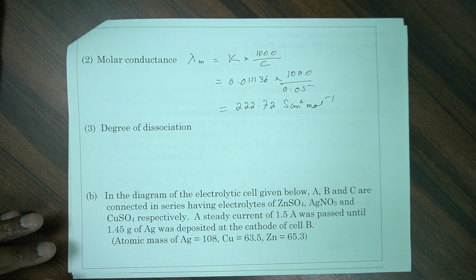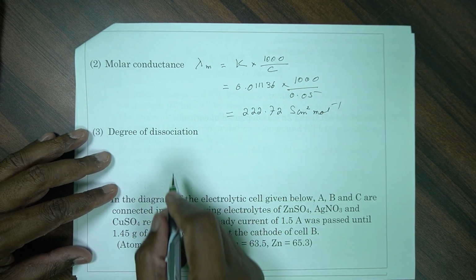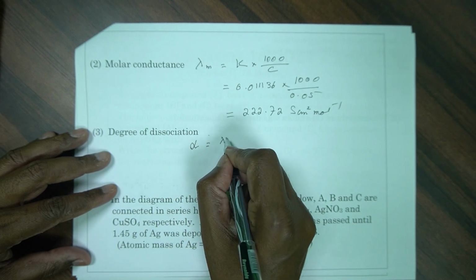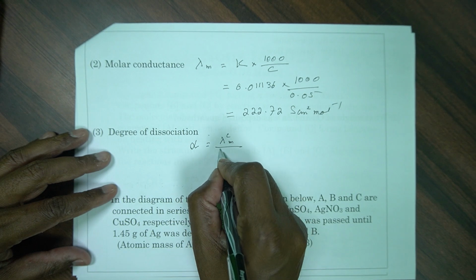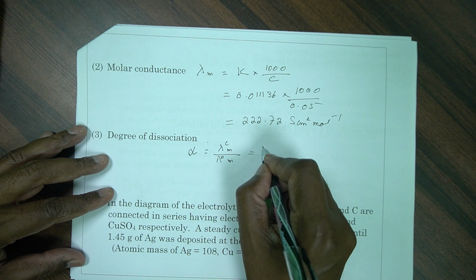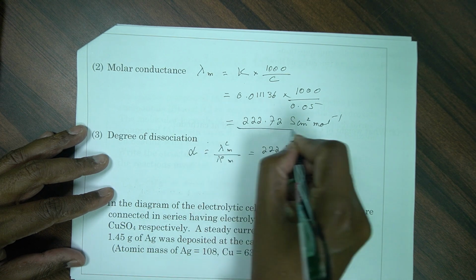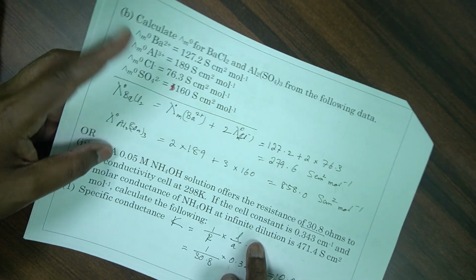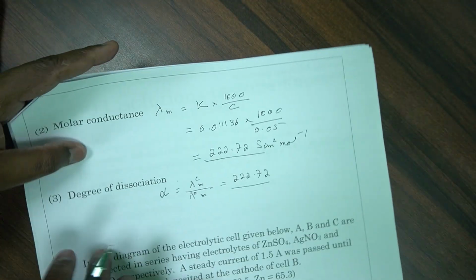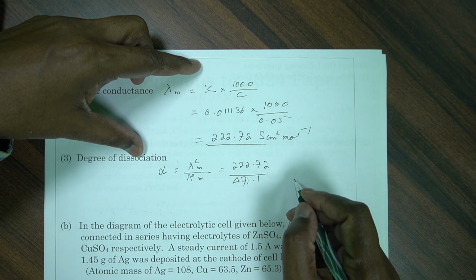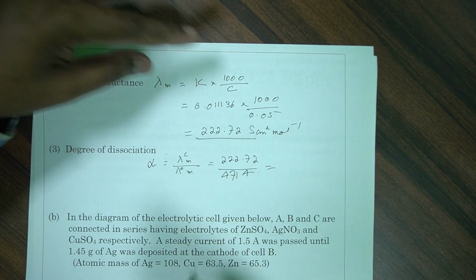Now the next part is the degree of dissociation. How do you calculate degree of dissociation? That is alpha is equal to lambda m upon lambda 0 m. This is the molar conductivity, 222.72 we have just calculated, divided by the molar conductivity at infinite dilution, given as 471.4.